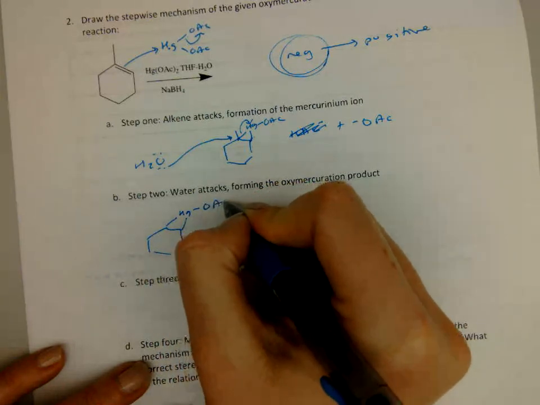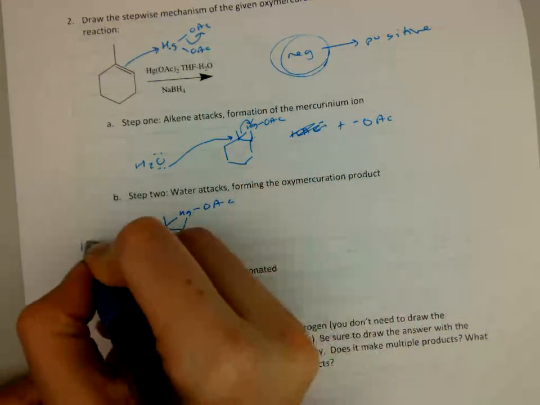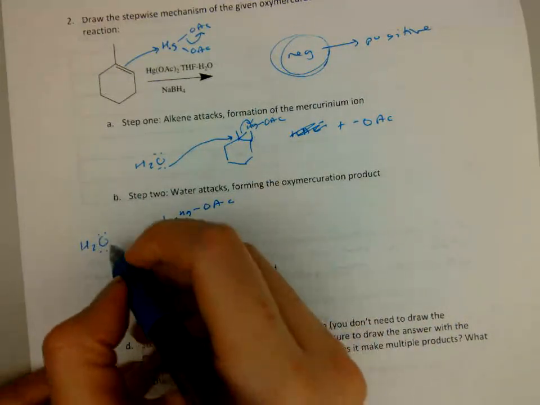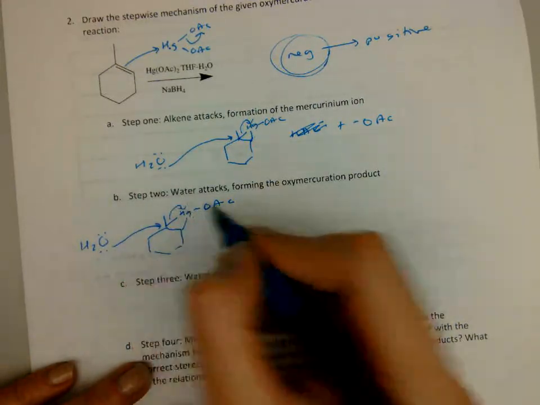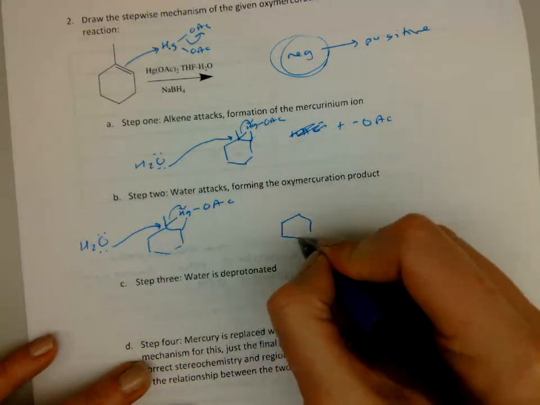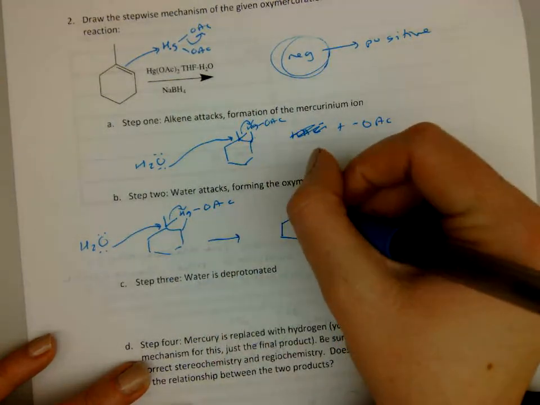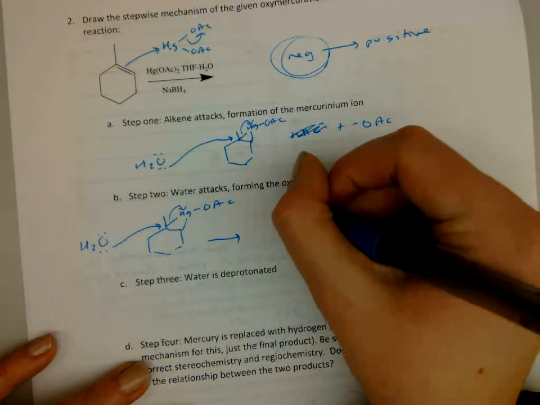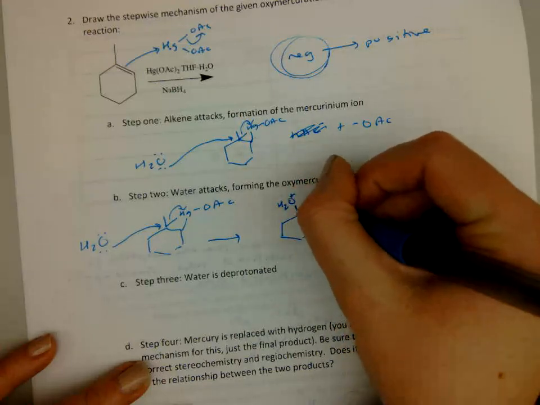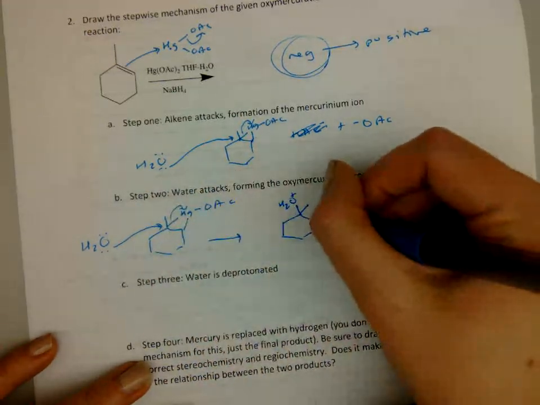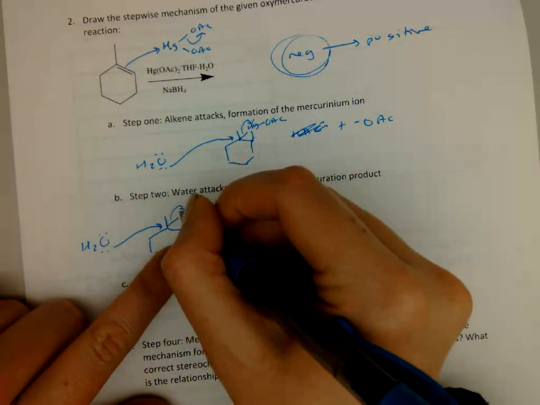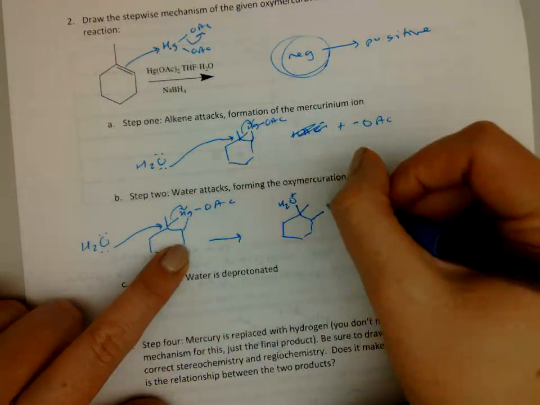And then so that you can see step 2 distinctly, the water attacks, and then that forms the oxymercuration product. So the first step is oxymercuration, the second step is demercuration. So you have your OH2 plus, your methyl group that was already there, and then your mercury is on this side because this bond breaks. So the only attachment point is over here.